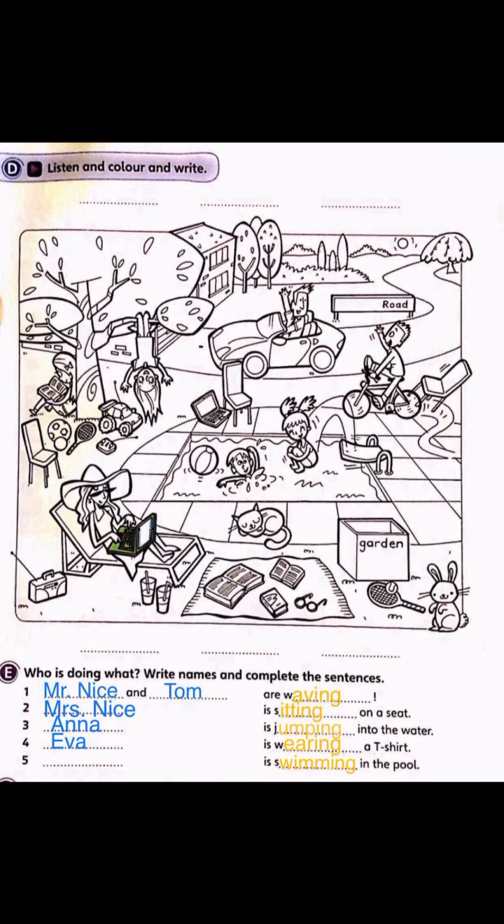It's swim. And the form is swimming. So someone is swimming in the pool. The only one that we have is this boy here. And his name is Hugo. Hugo is swimming in the pool.